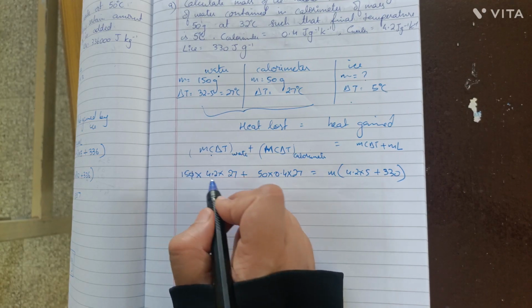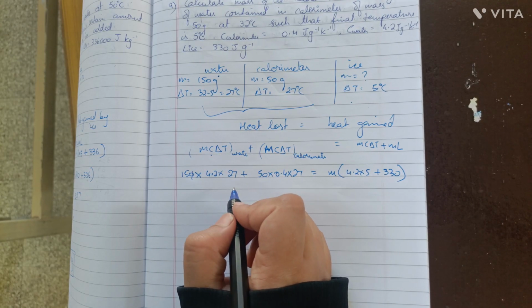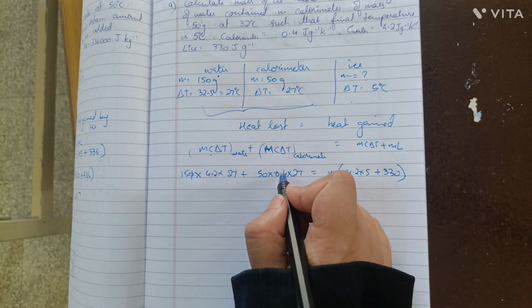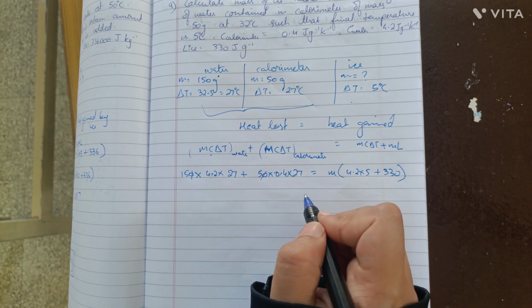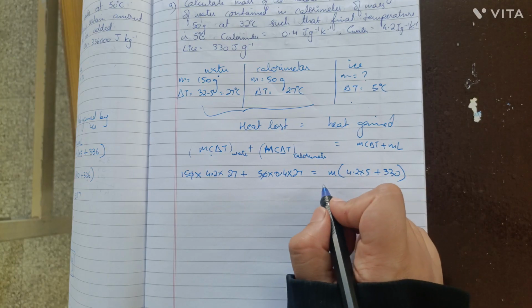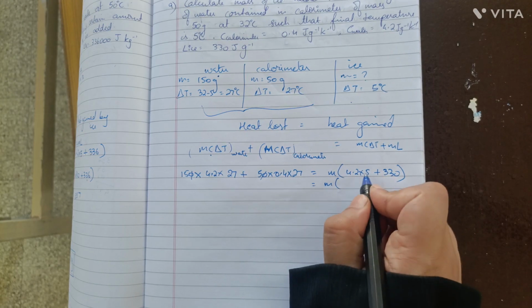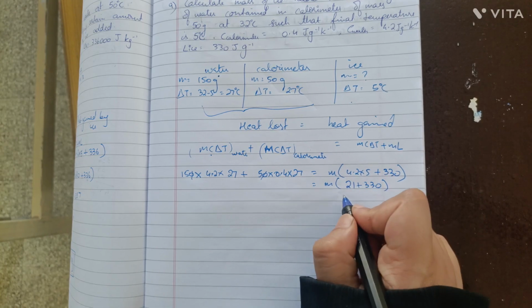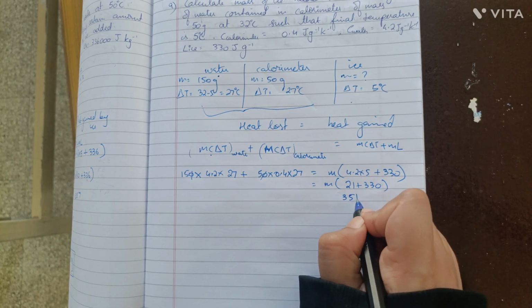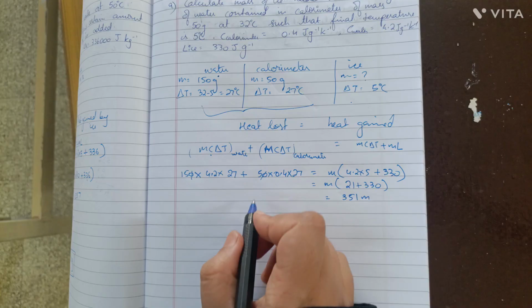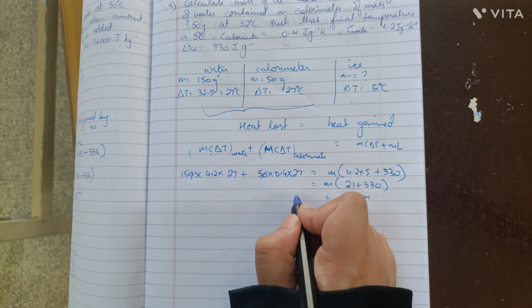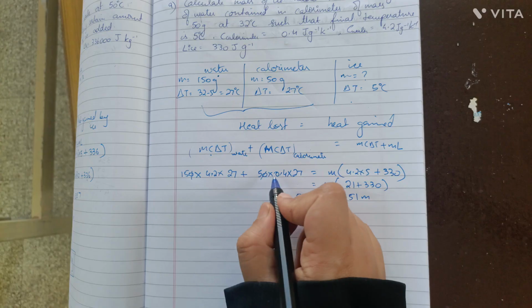Alright, so let us multiply and solve these values. The point and the decimal are cancelled here, and I need to multiply all of this here also. So let us solve quickly. This is going to be 21 plus 330, which is going to be 351 m on the right hand side. Here 4 5s are 20.